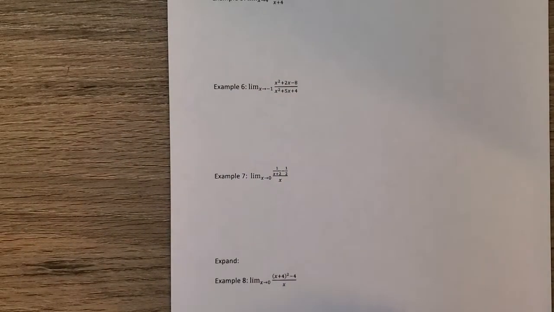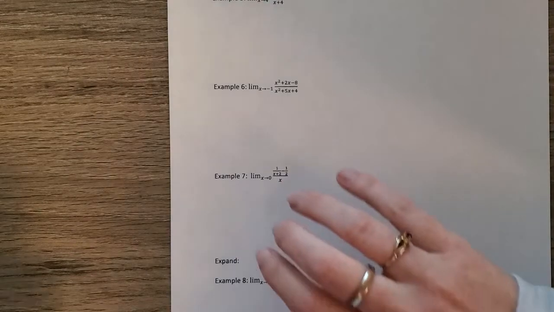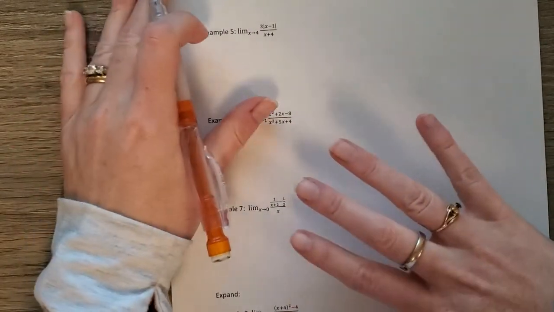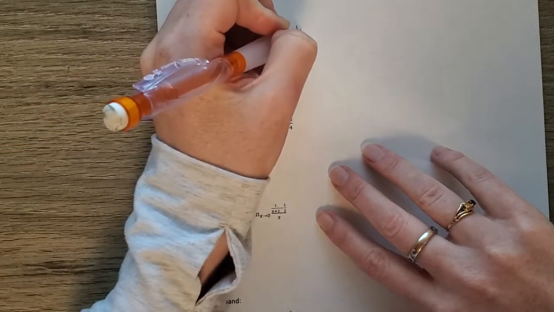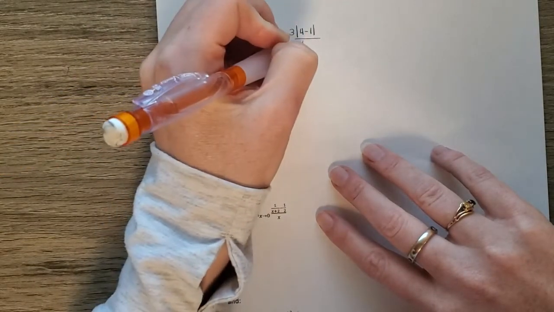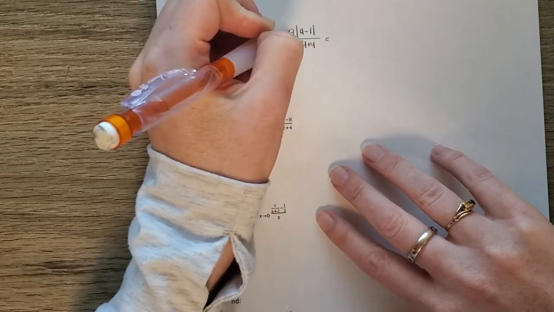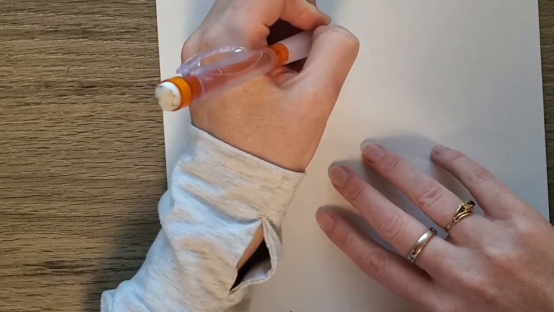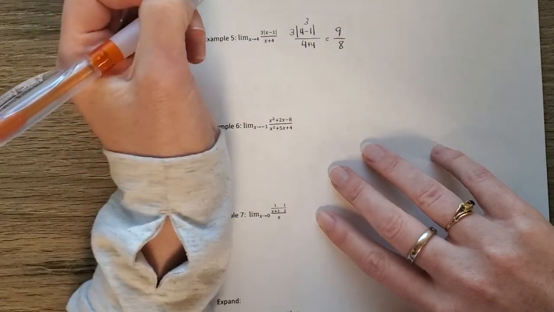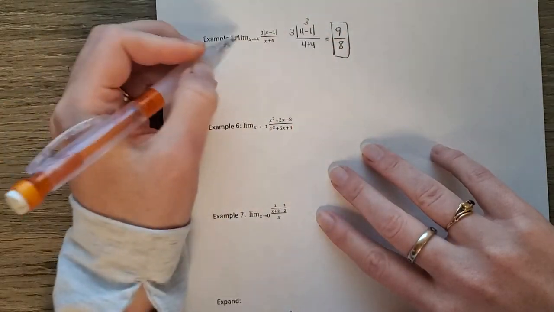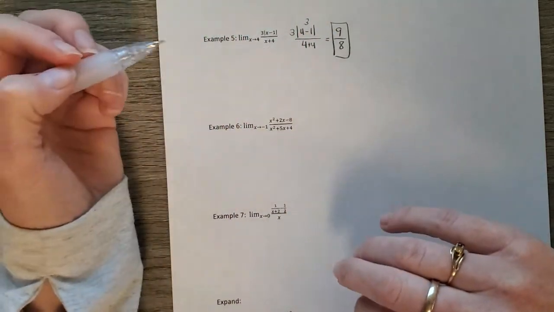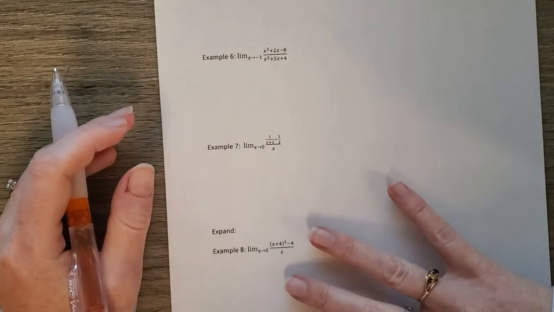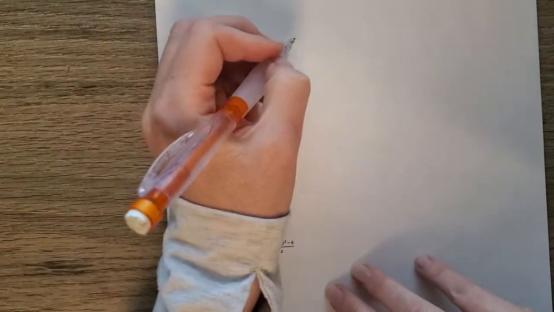So let's look at some more examples. Example number 5, you're going to notice this is no more polynomial. This has an absolute value instead. Doesn't change what you do. First thing we do is plug in the 4 for x in both spots and simplify. 3 times 3 is 9. 4 plus 4 is 8. So the limit as x approaches 4 of this function is 9/8. Again, if you get an answer when you substitute, you're done. If not, that's when you have to do method 2. So let's try this one.